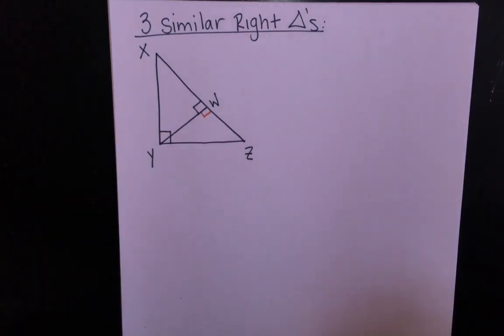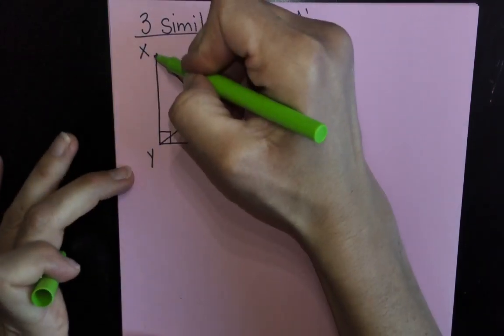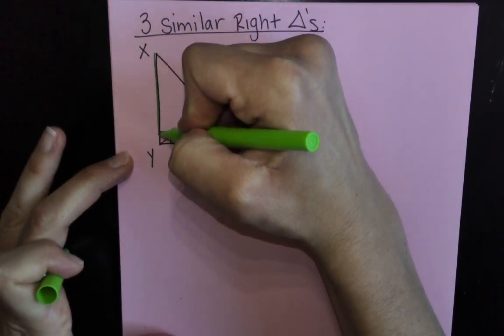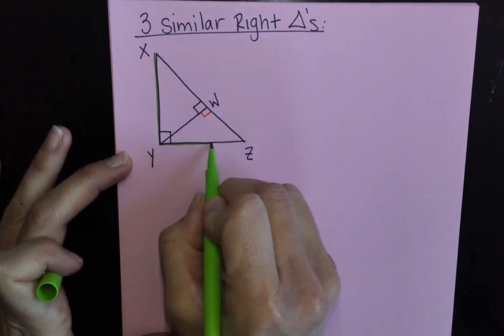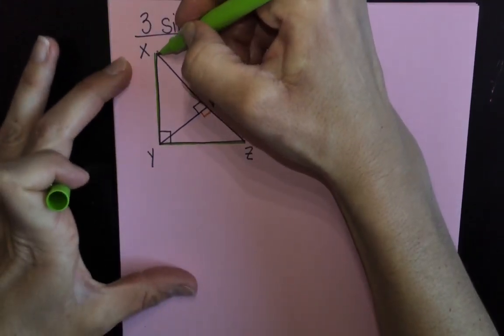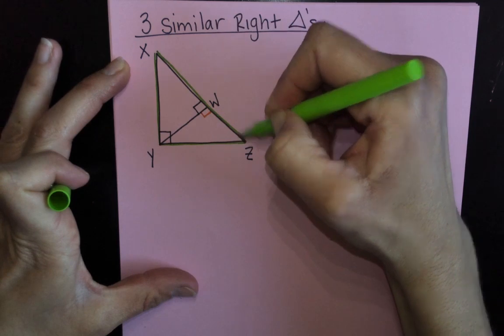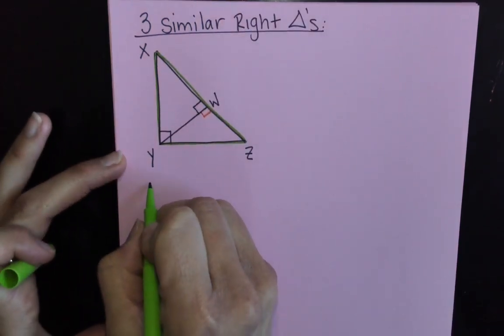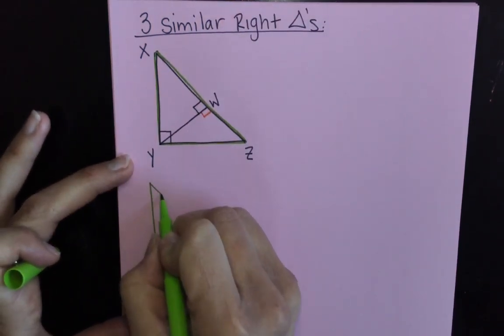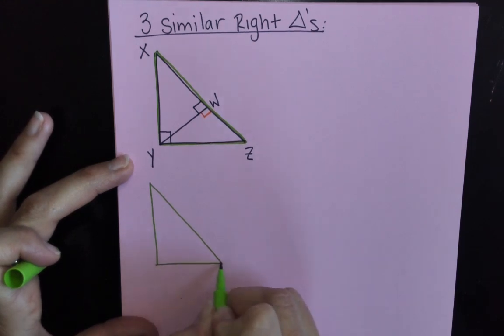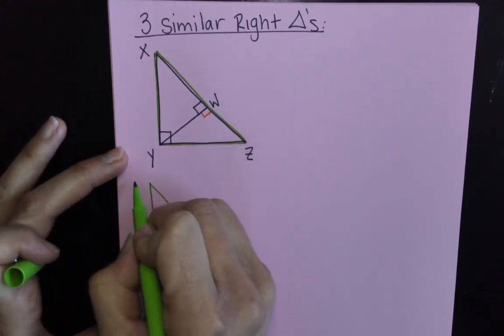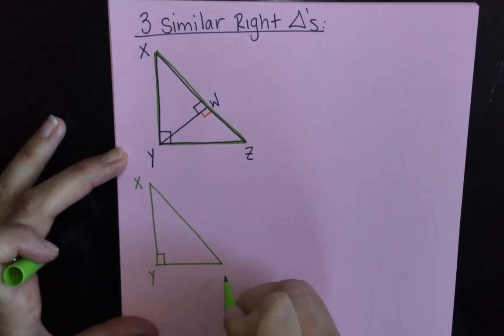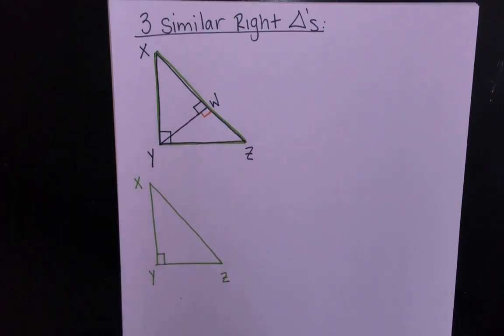Now I am going to color code these just to make it a little bit easier to look at. And we're going to start with this big right triangle here. I'm going to name this guy in green, and I'm going to draw him right here. Obviously it's not to scale. It's not going to match perfectly because I'm hand drawing it. But that's that first right triangle.